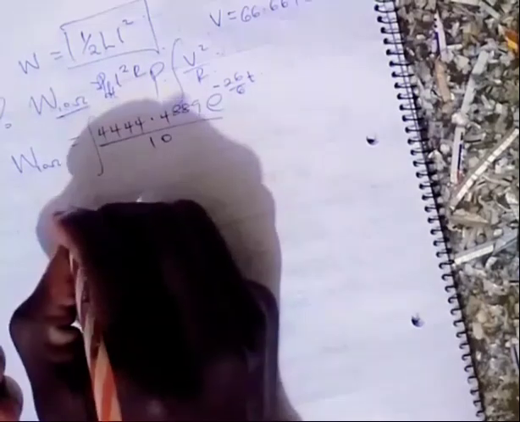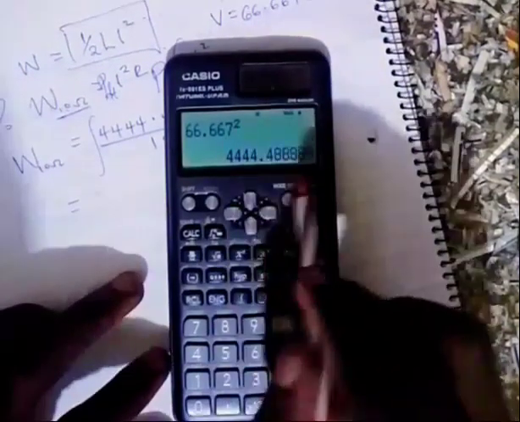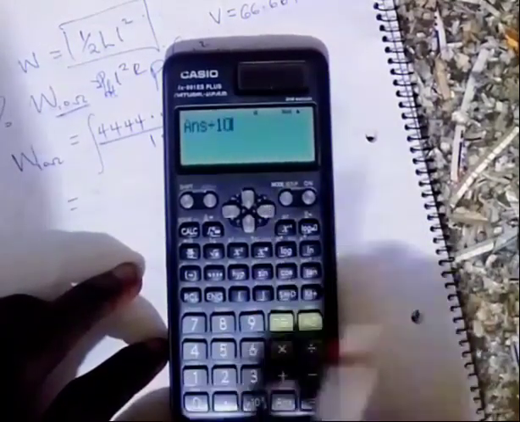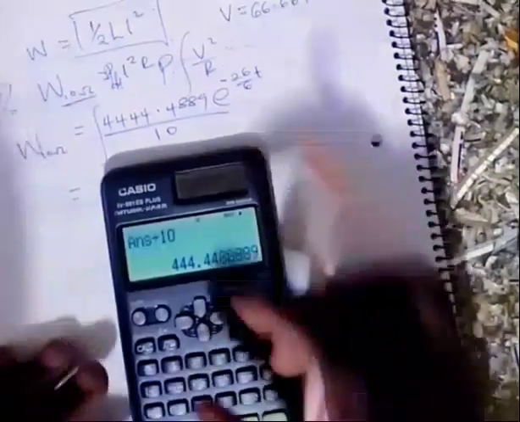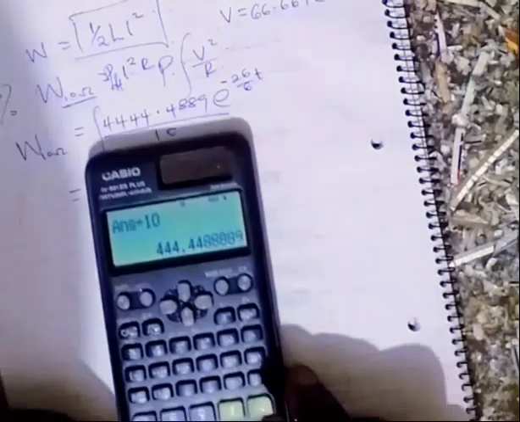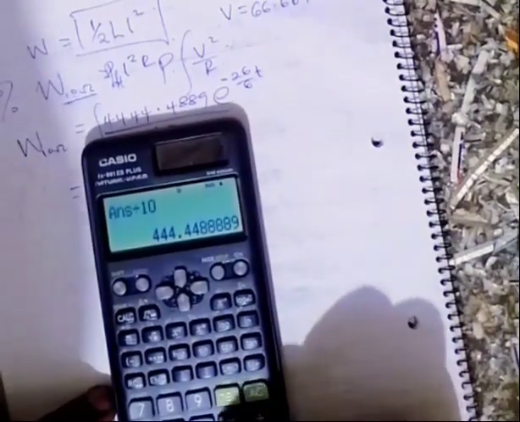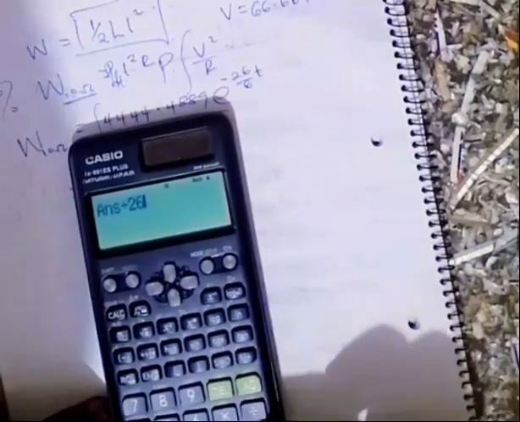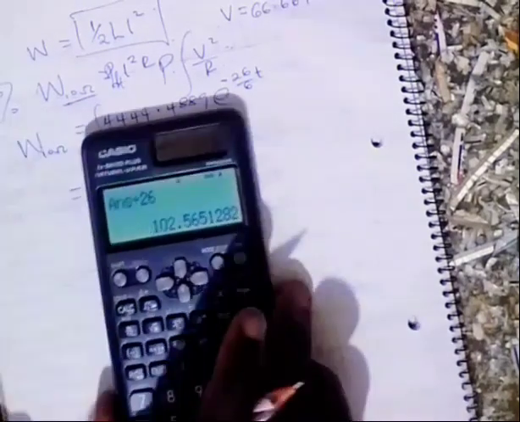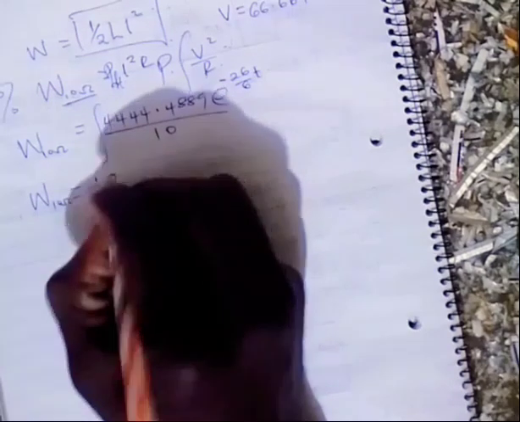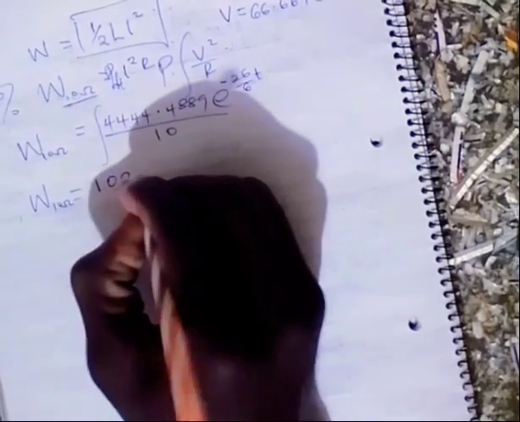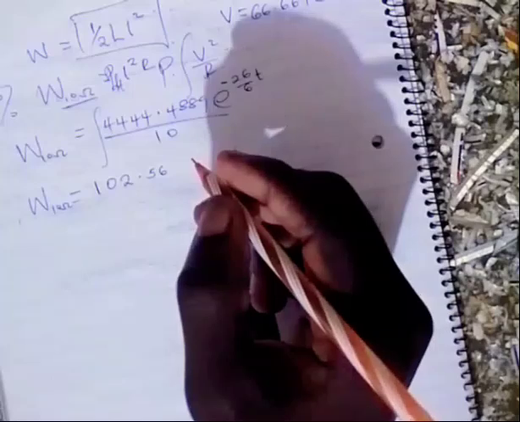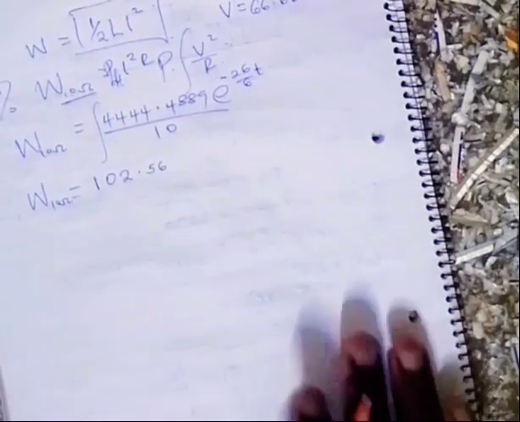So continuing, in integrating this, this is the value divided by 10, then multiplied by 6, so times 6, then divided by 26, as we know that energy cannot be negative at this particular point. So W at 10 ohms is equal to 102.56 or 57, but I prefer 56 joules.